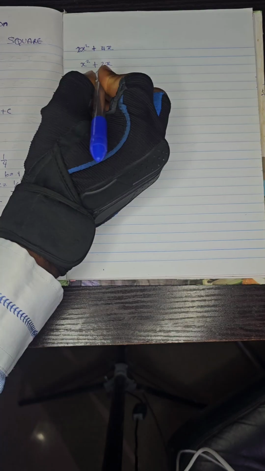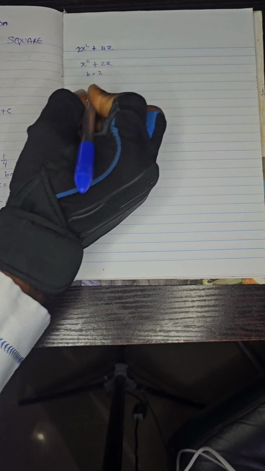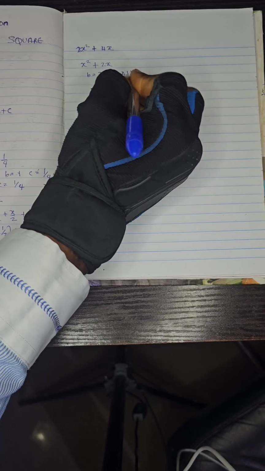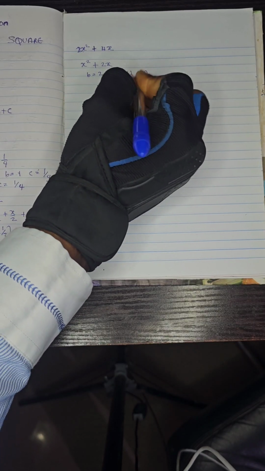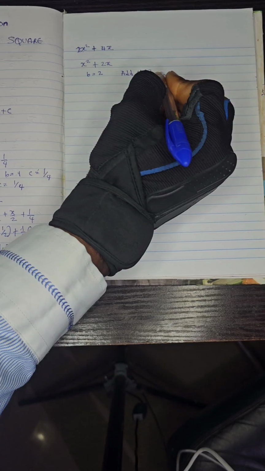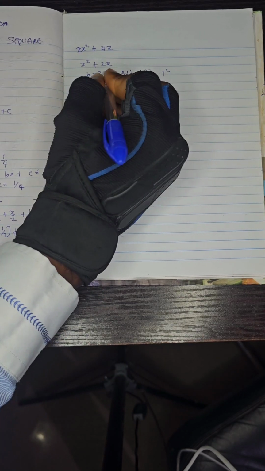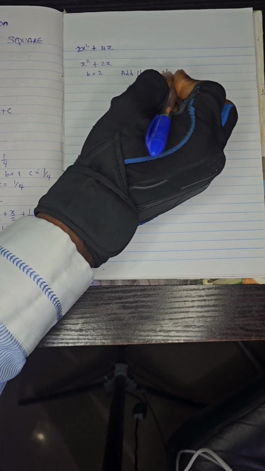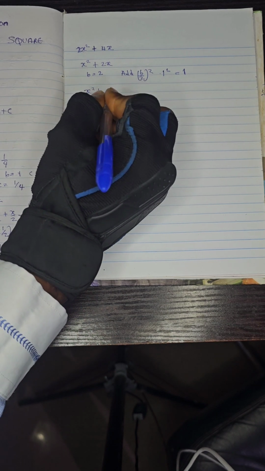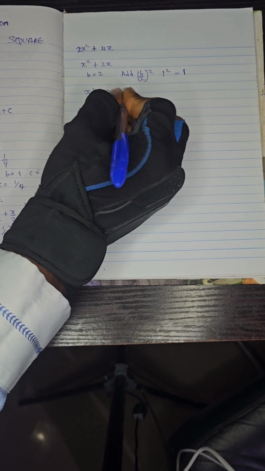So b in this case is 2. And remember, you are going to add b over 2 all squared. So b over 2 all squared in this case is 1 squared, because 2 over 2 is 1, all squared, which is still 1. So I will solve for the equation. I have x squared plus 2x plus 1.